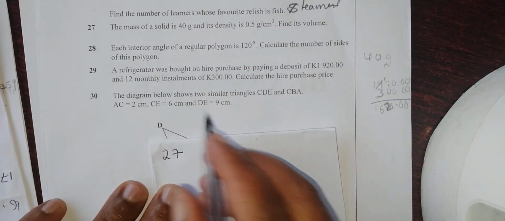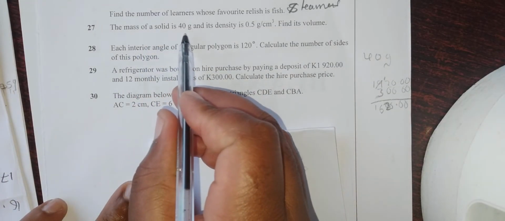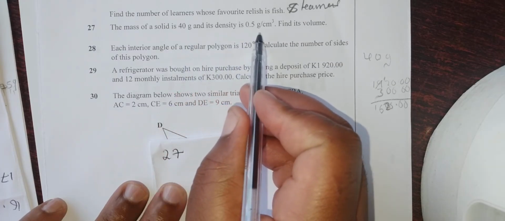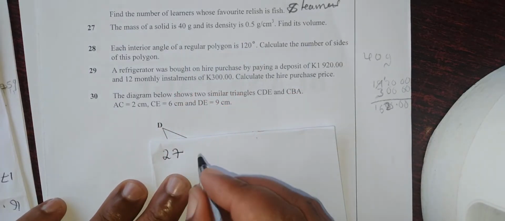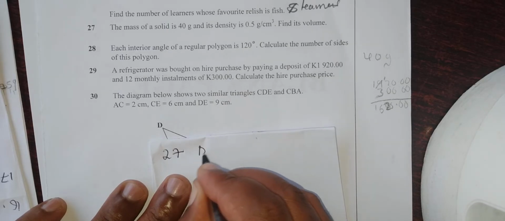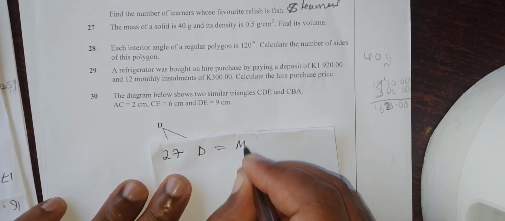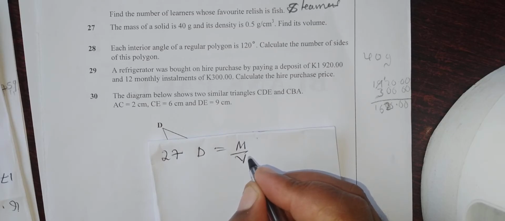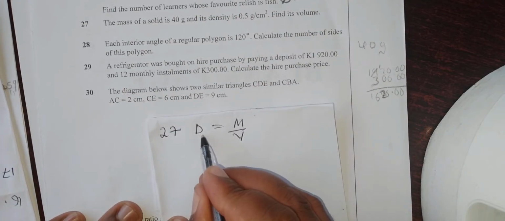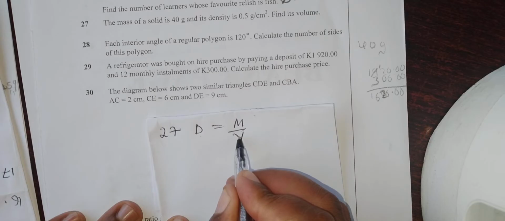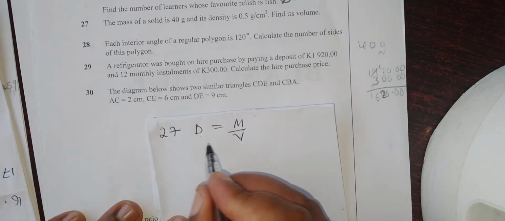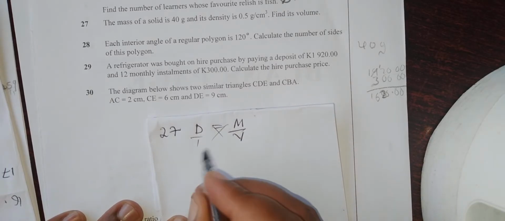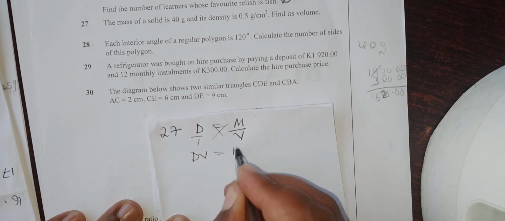Question 27. The mass of a solid is 400 grams and its density is 0.5 grams per cubic centimeter. Find its volume. We know that density is given as mass over volume. Now we want to find the volume. So we cross multiply, so you have dV is equal to m.